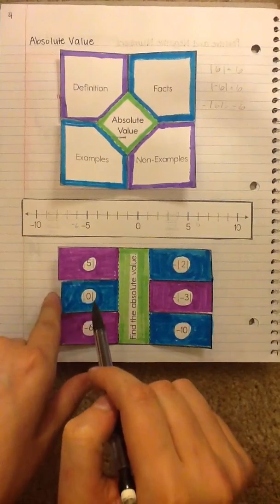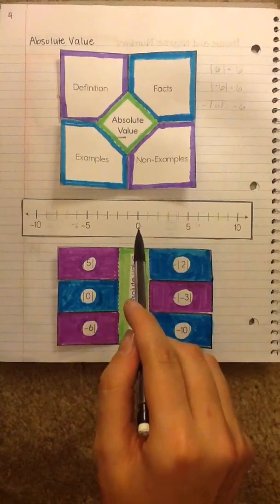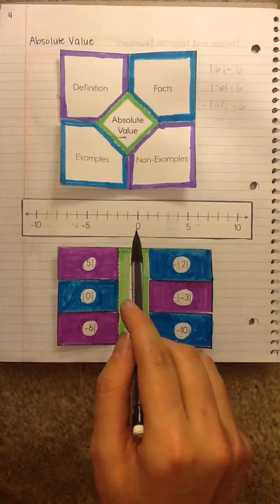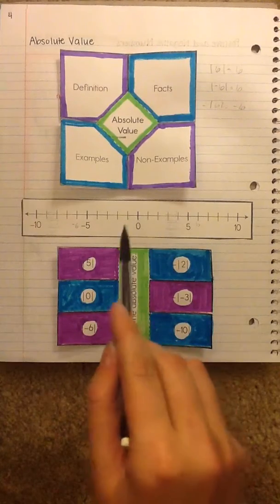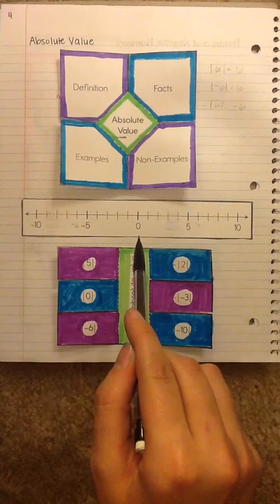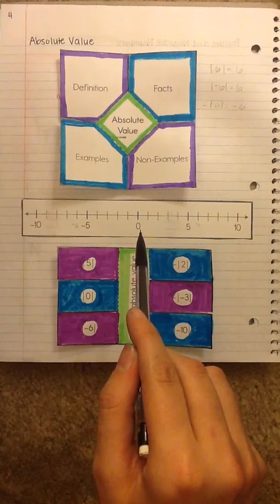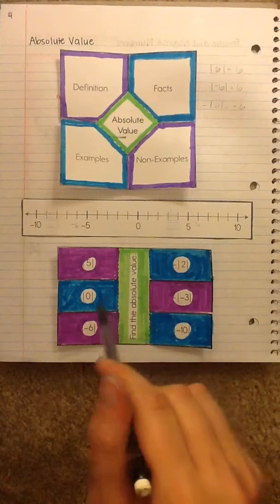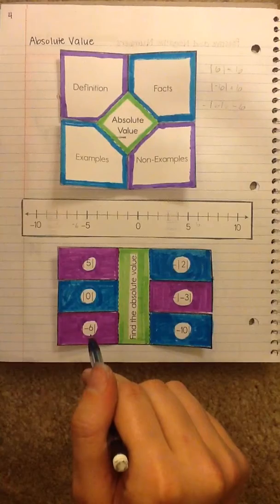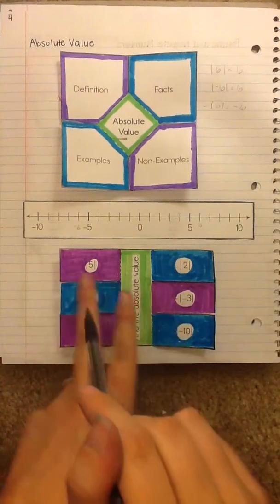The absolute value of 0. This one is pretty intuitive. 0 is 0 away from 0 because it is itself. This is that reflexive property taking place here. If you don't remember the reflexive property from last year, we will go over all the properties a little later this year. So the absolute value of 0 is 0.